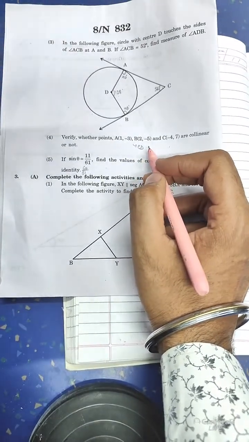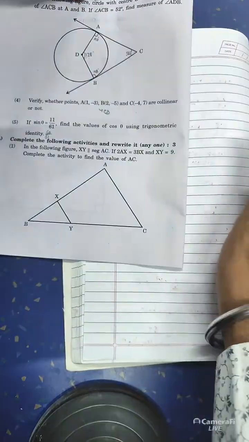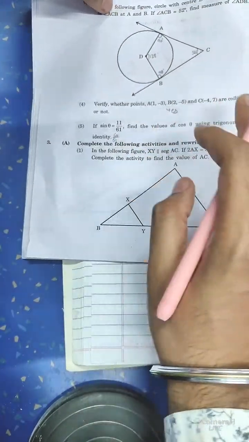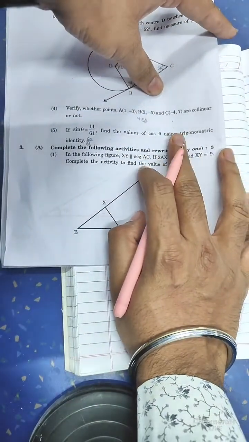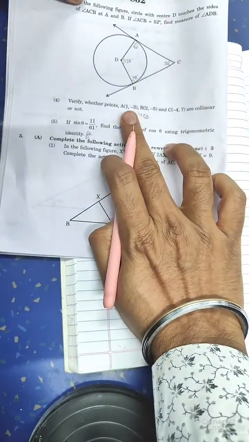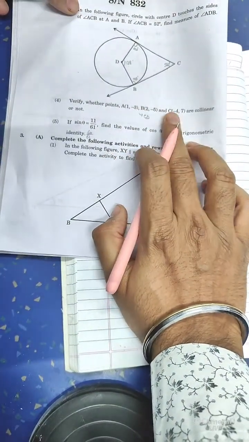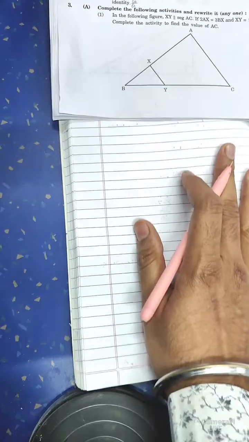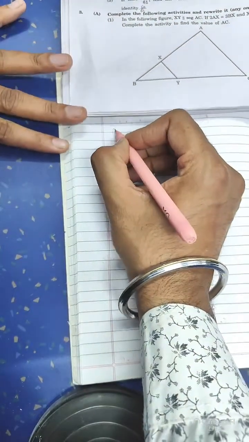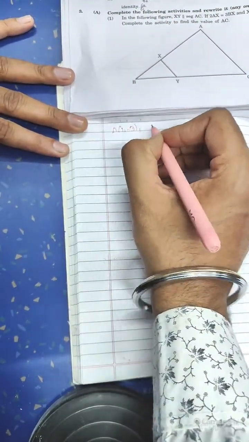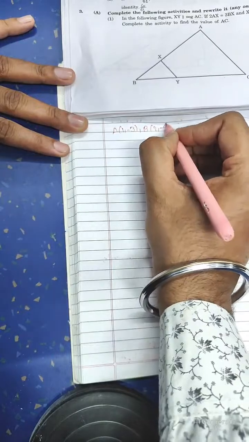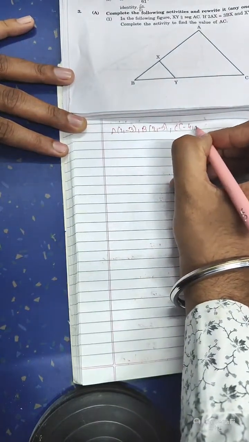In this one, which you are supposed to solve, these are collinear, you can solve it by slope formula. In this particular sum, okay, I'll solve this up. We'll find slope of AB, then slope of BC, both are equal, then the answer is correct. Point A is 1, -3, point B is 2, -5, point C is -4, 7.